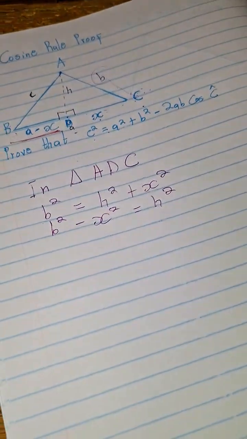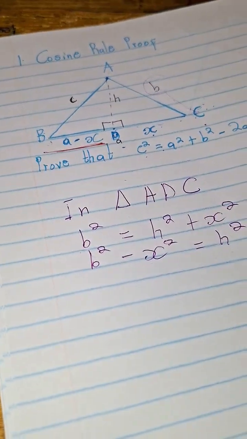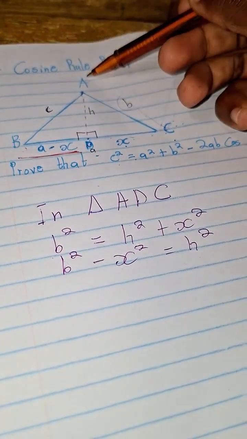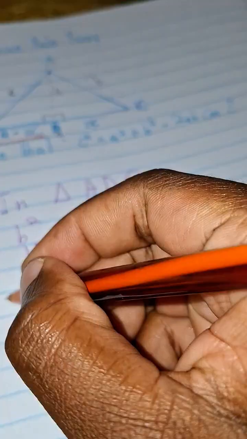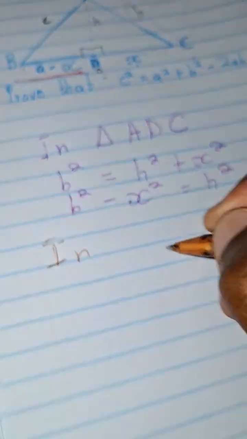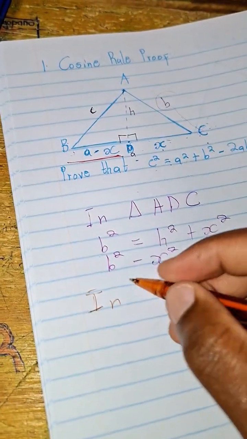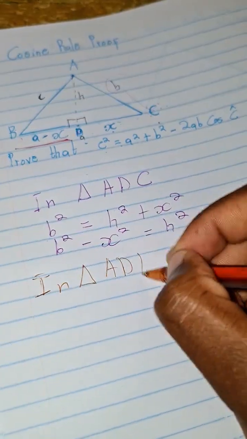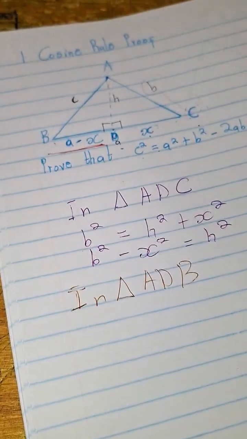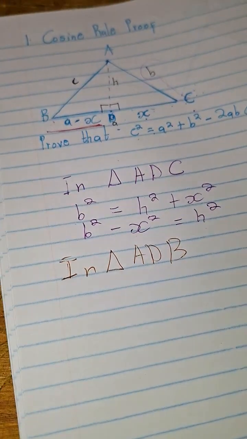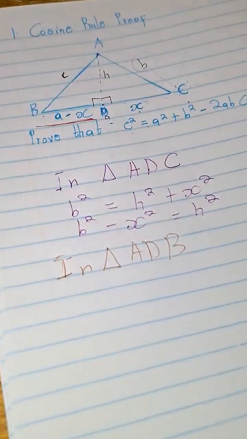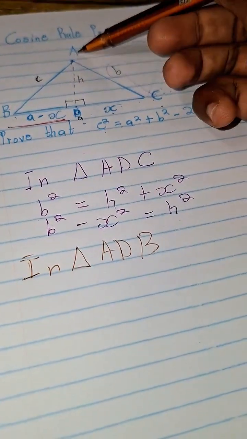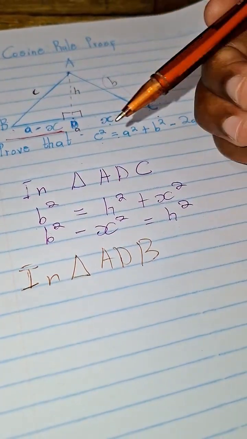Now let's continue to the other triangle, which is ADB. Let me write so that it can be visible. In right triangle ADB, let's talk mathematical language, guys, we still have a right triangle.